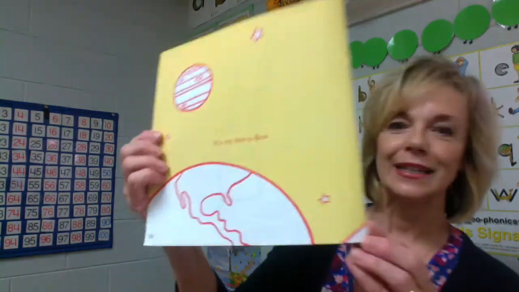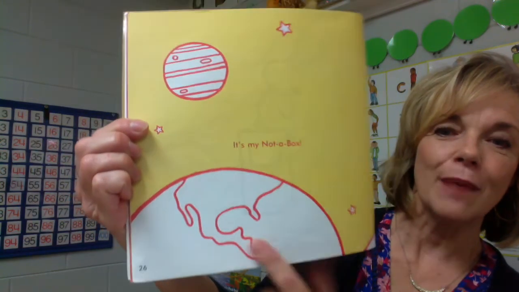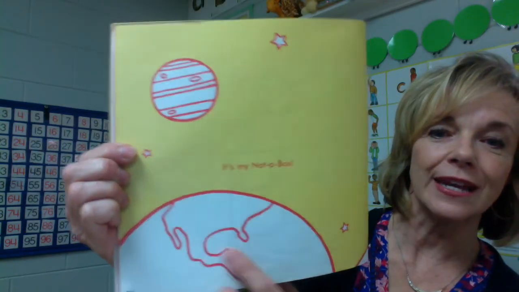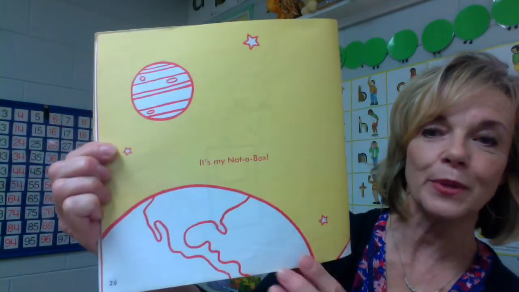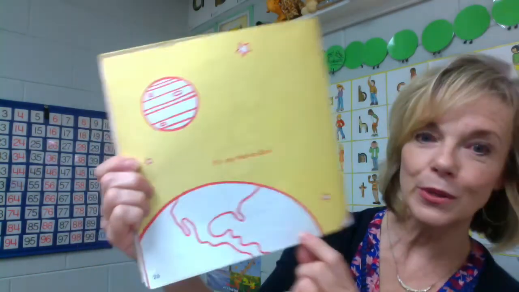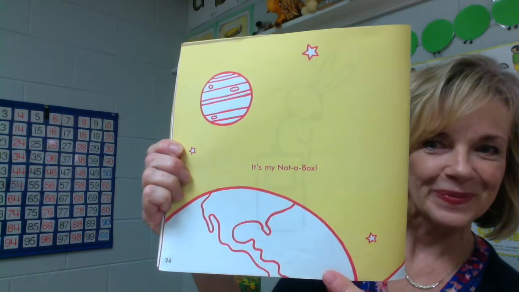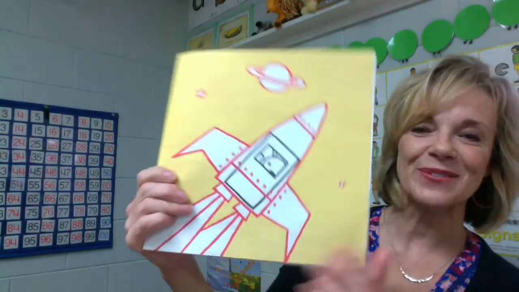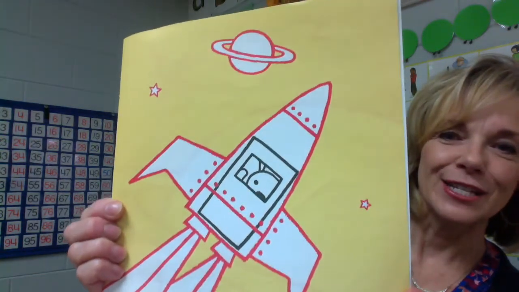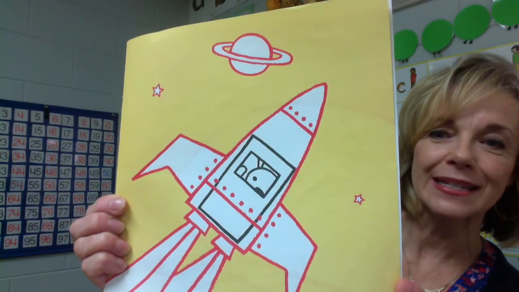It's not a box. Okay, I'm going to have you guess, okay? Here's the Earth. It's the top part of our Earth. There's one of the land chunks, and this part would be water. If we had crayons, we'd color this part blue. And remember the box? There's the stars and the moon, and the box had a little tiny window. Can you think what it's going to be? If you guessed a rocket ship, you are right. She's calling that, it's not a box.